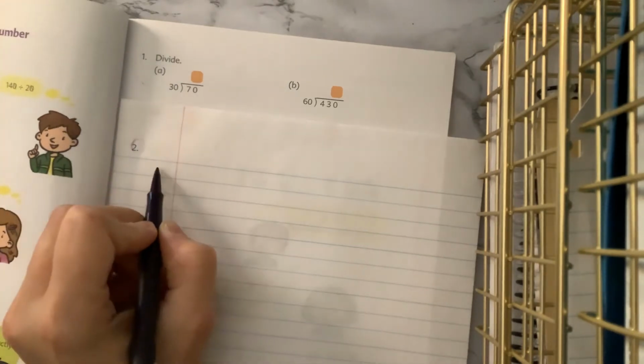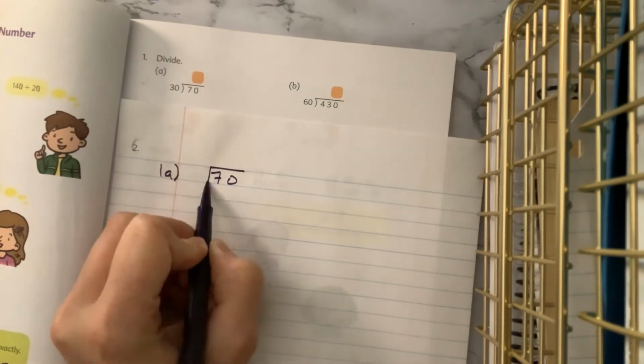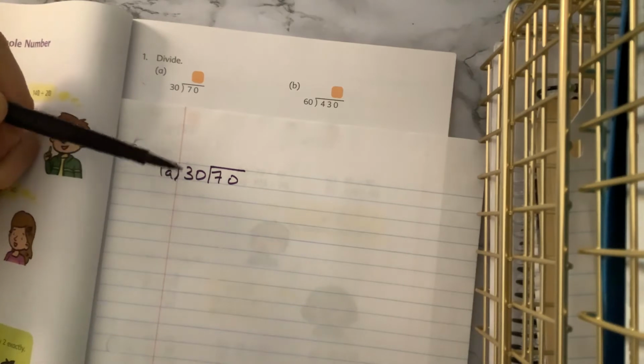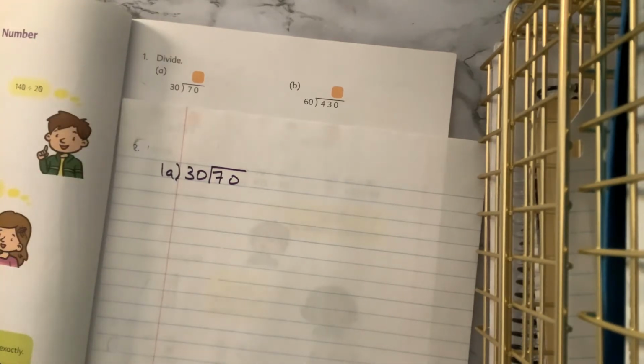Starting with 1A. So you just want to start by copying down the problem. Again, I have found with division and multiplication for that matter, writing nice big numbers, even leaving space, can be really helpful as we're trying to line up our work neatly.